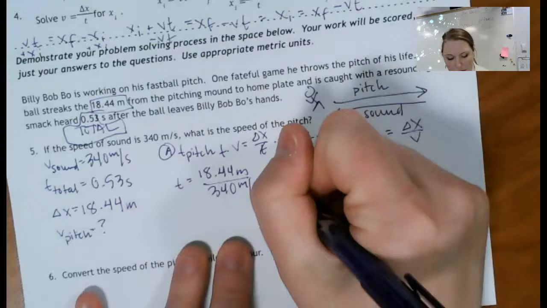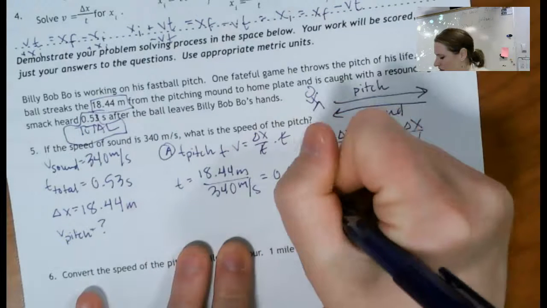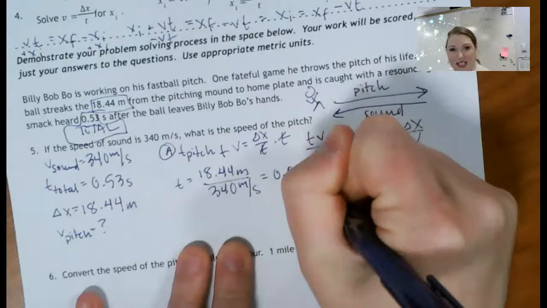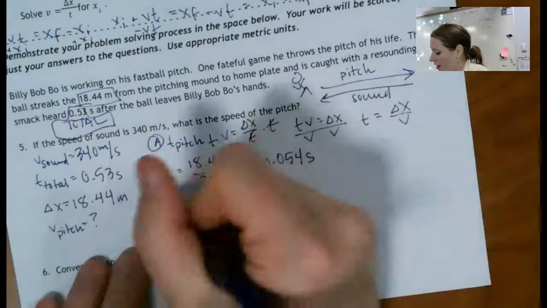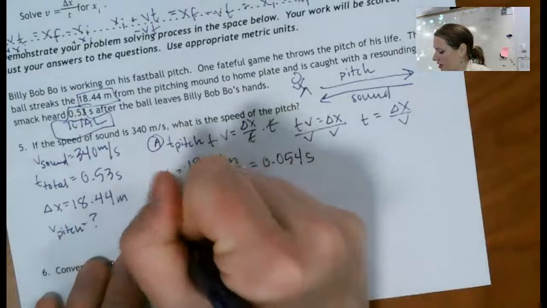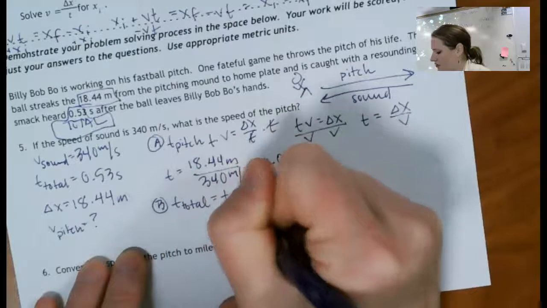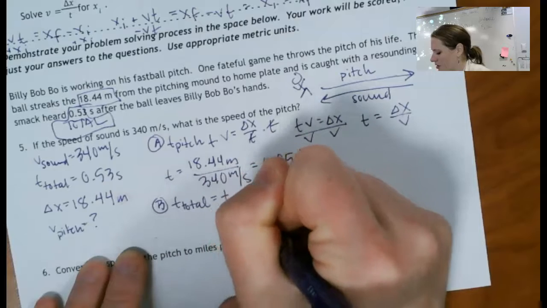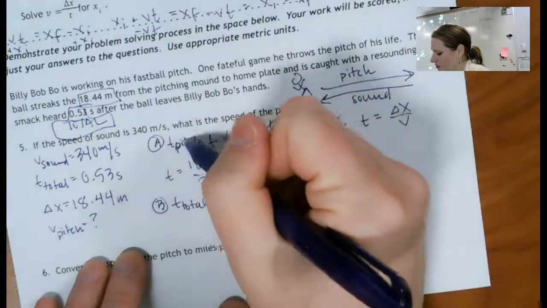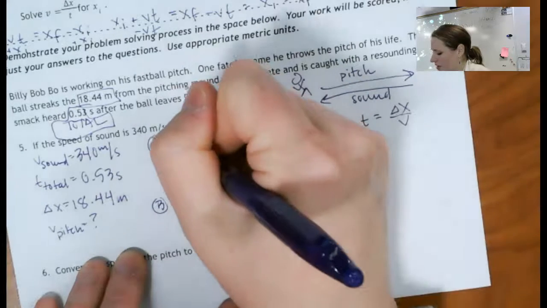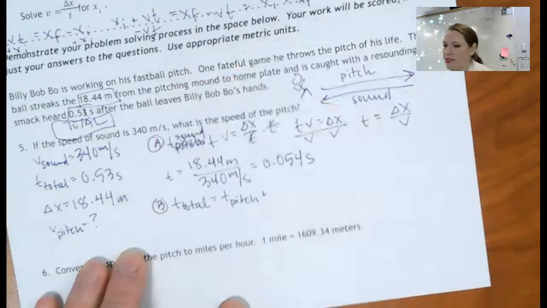But I want you to think about how fast sound is. Does it make sense that it would be a teeny tiny number? It does. All right, next, we've got our total time. It's going to be the time for the pitch. Oh, I even wrote that up here. Oh, my bad. Hey, that's the time for the sound.